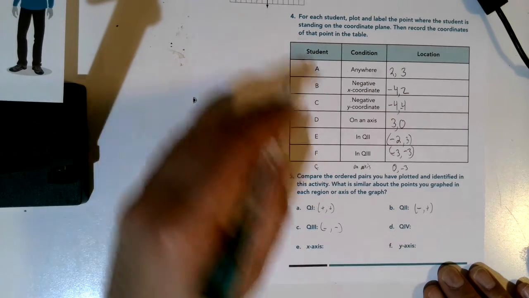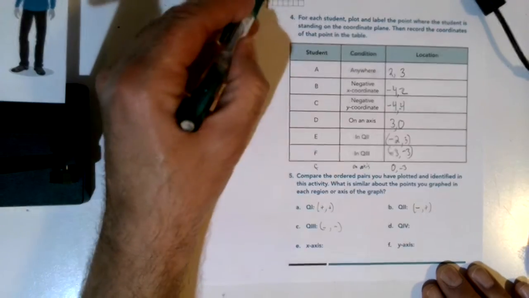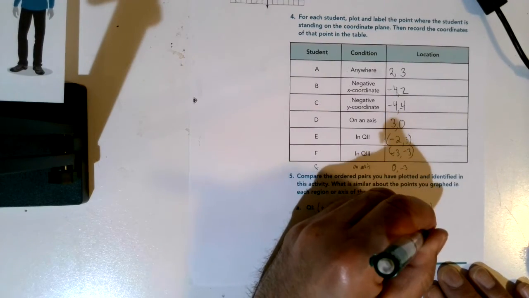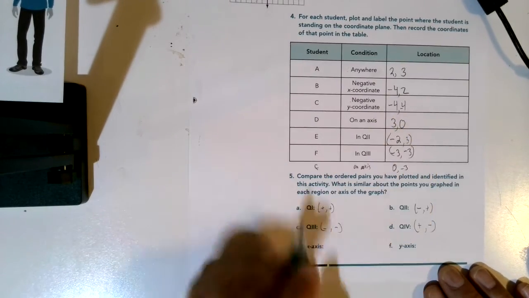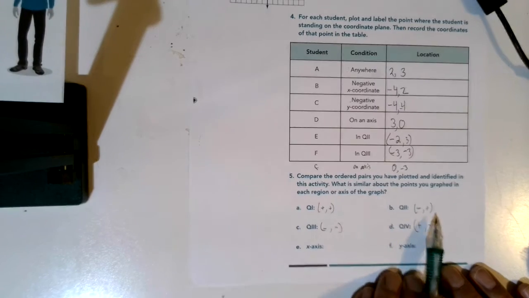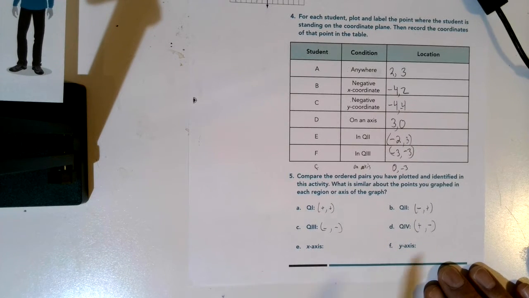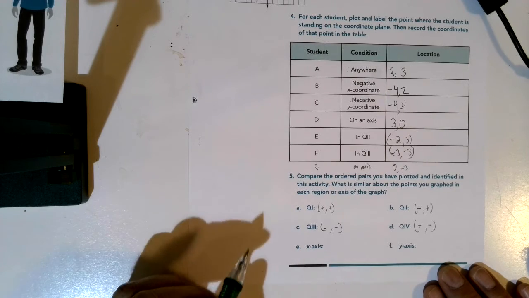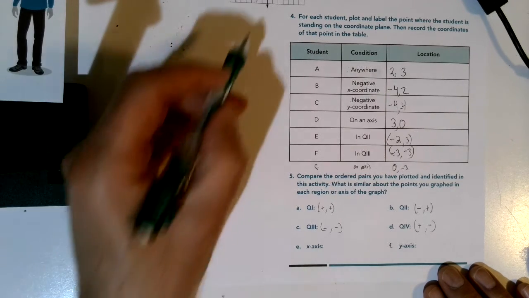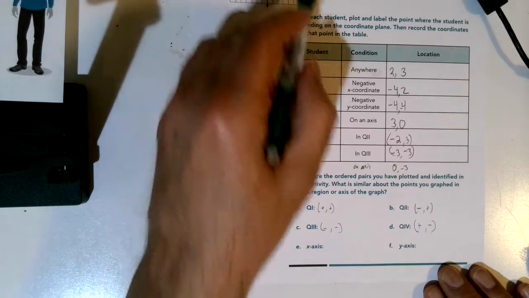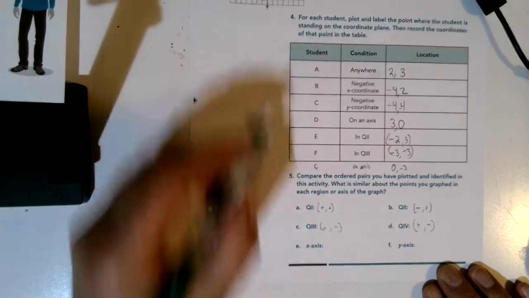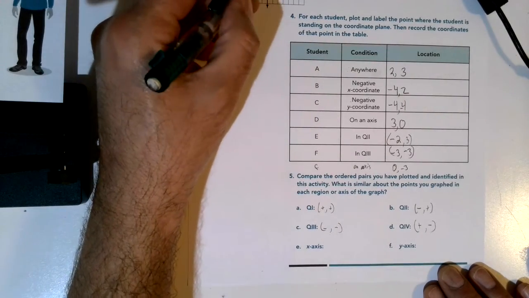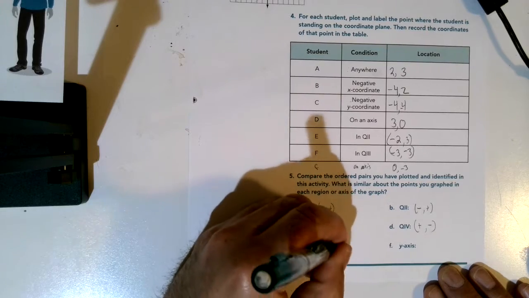And then for quadrant 4, we're going to have a positive x but a negative y. So positive, positive, negative, positive, negative, negative, positive, negative, all four different possibilities are covered, and all four lead to one specific quadrant. Now, when we're on the x-axis, that means we don't have a y value, right?